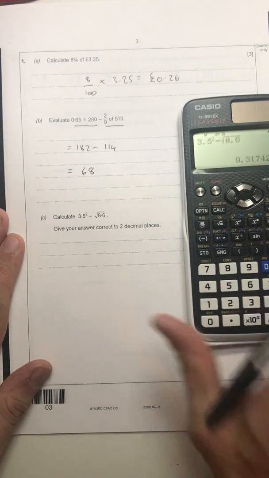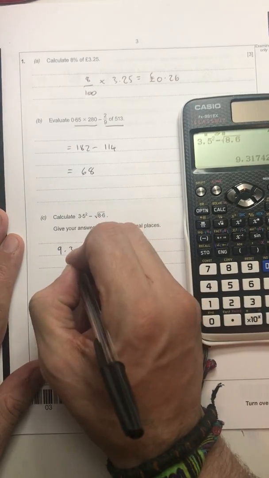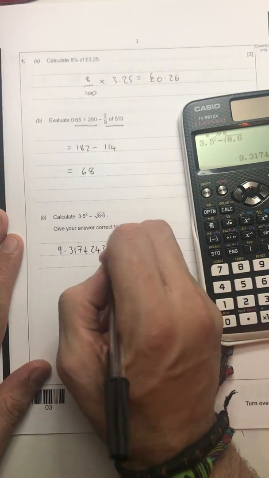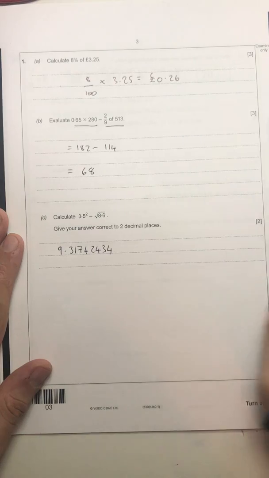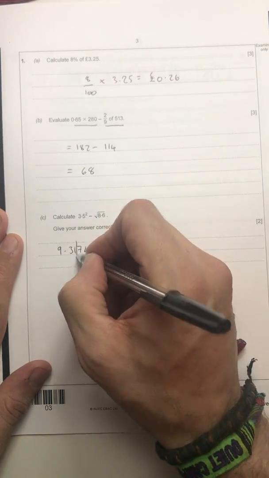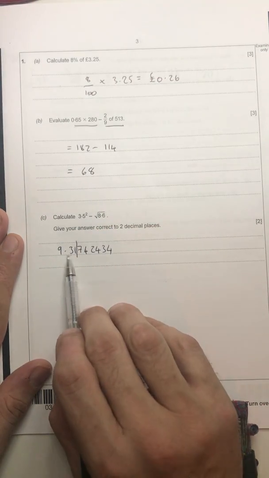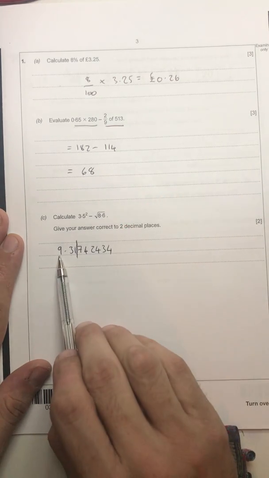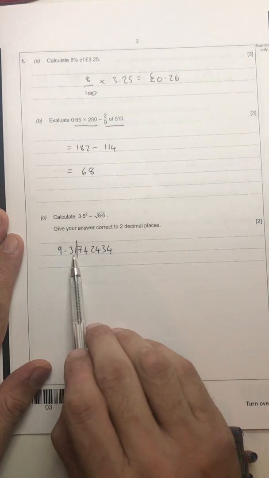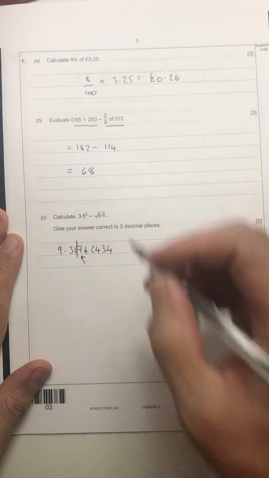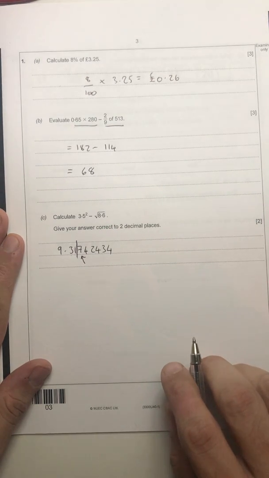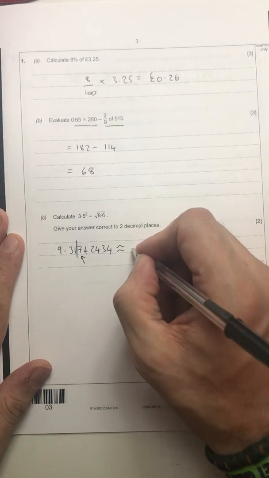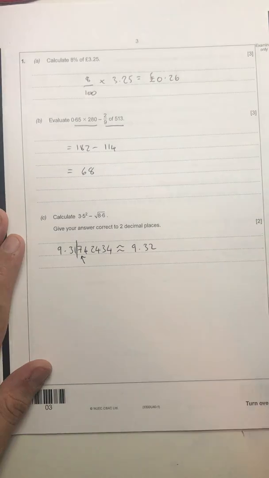So if I write the full answer down first of all, 9.317424434, then I've got to round that to 2 decimal places. There's my first decimal place, the first number after the point is my second decimal place, so I've got to round it at this point. My answer is either going to be 9.31 or 9.32, depending on what this digit is. If it's 5 or greater, I round up. If it's 4 or less, it stays the same. Because it's a 7, I'm going to round up, so it's going to be 9.32.